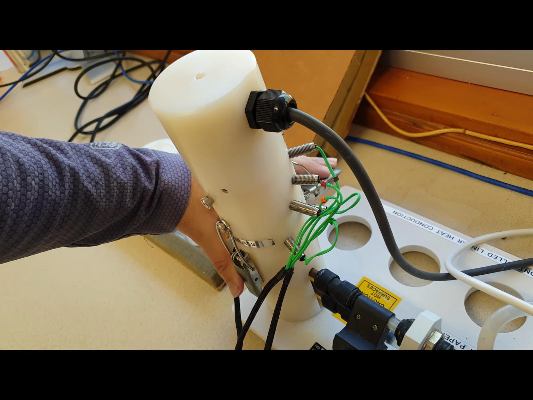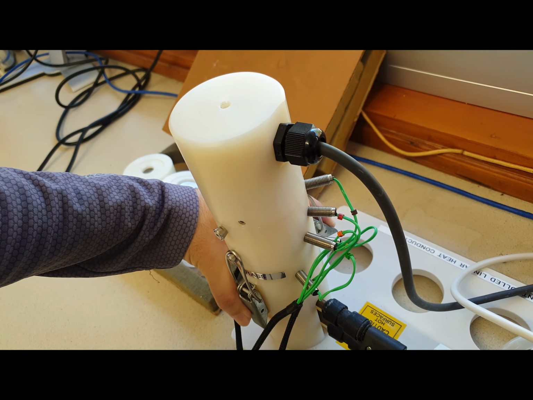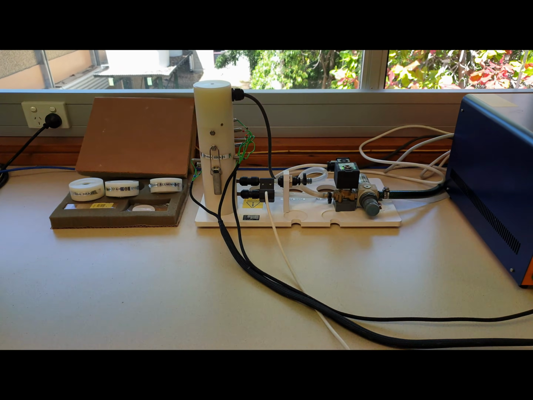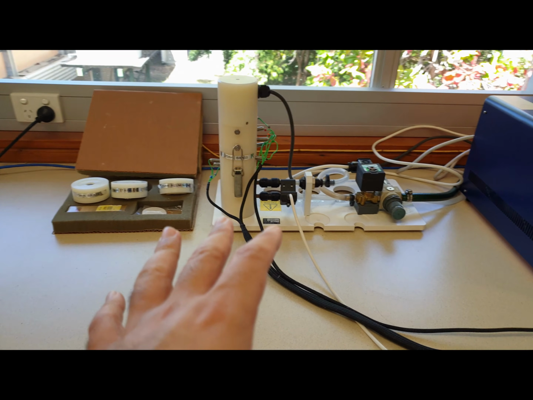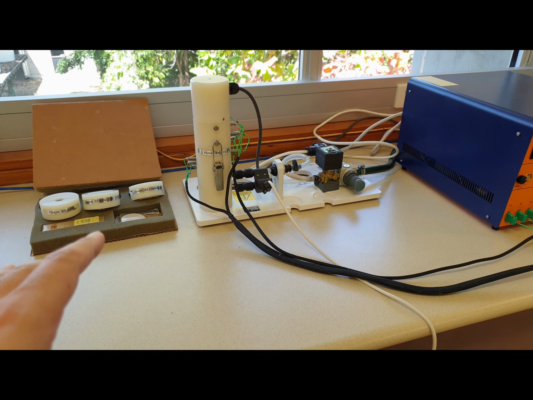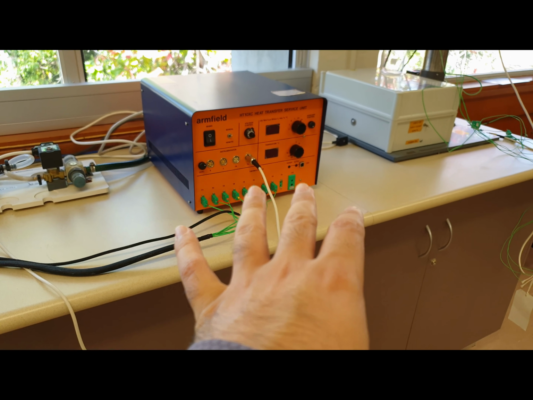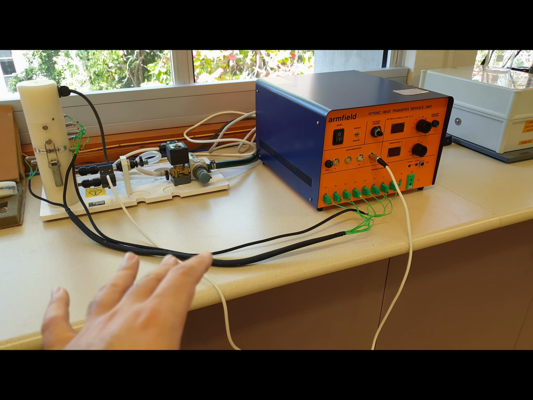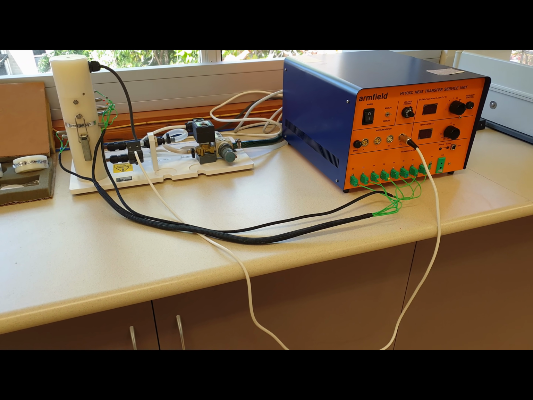So let's check. Now everything is ready. We can have 4 different specimens, different voltage, and the water tap is going to be constant and we're not going to touch it.